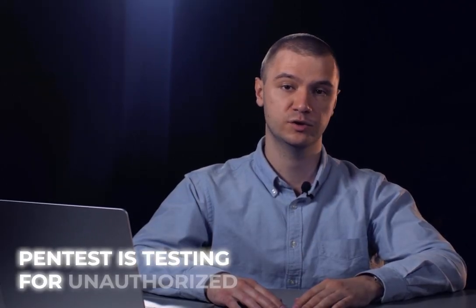The following topic in our lecture is pentest. Let's start with the definition. Pentest is testing for unauthorized access, data leakage, and the presence of bottlenecks in the protection of the site, program, or application. Vulnerabilities are mostly caused by the human factor. First of all, it is necessary to understand the terminology.